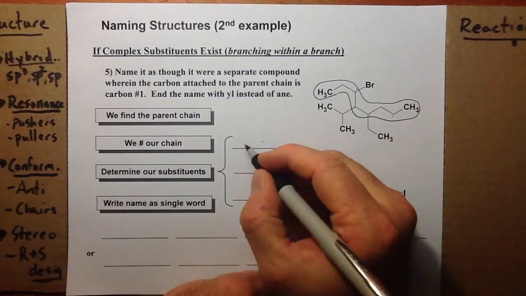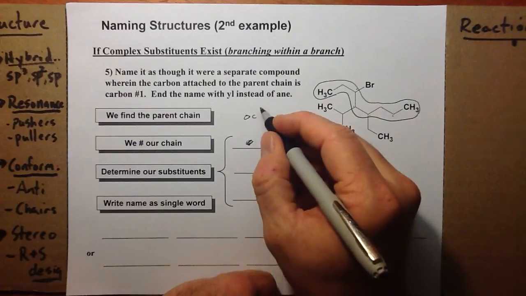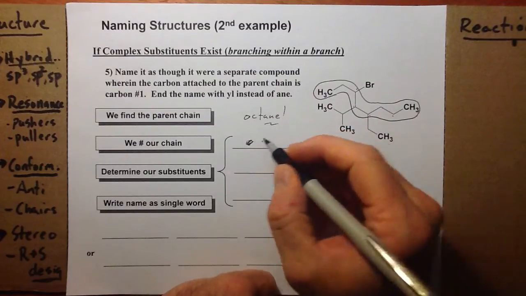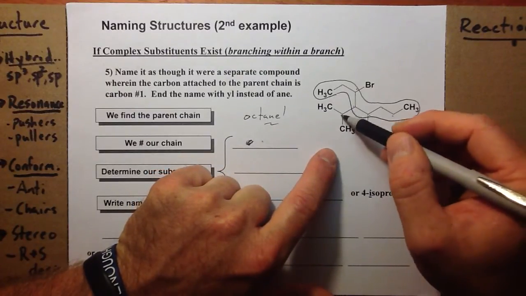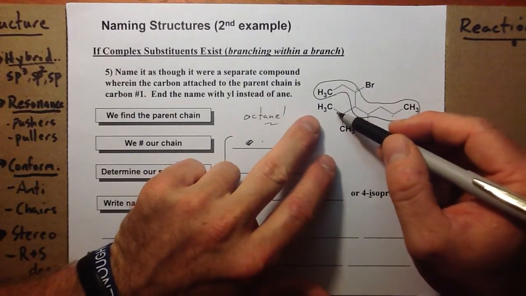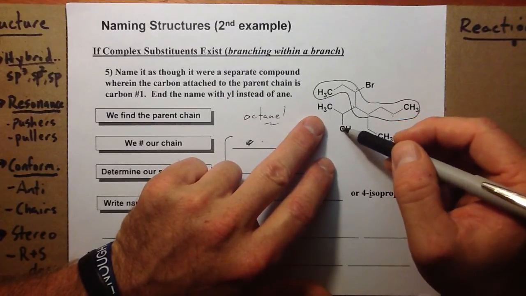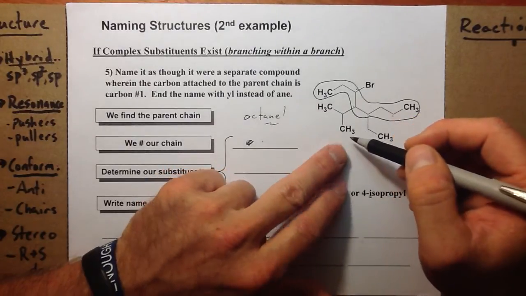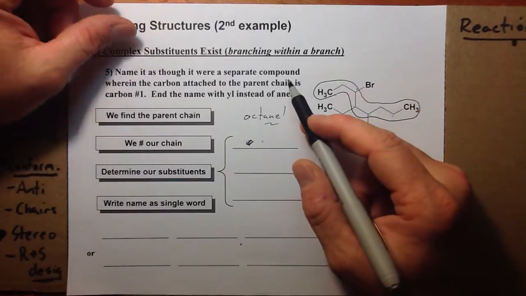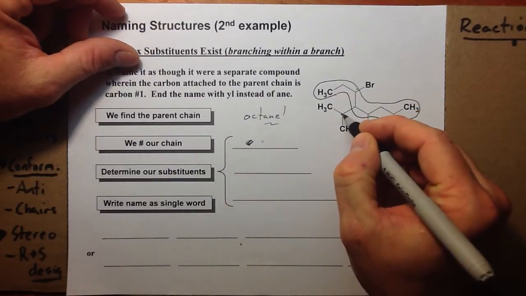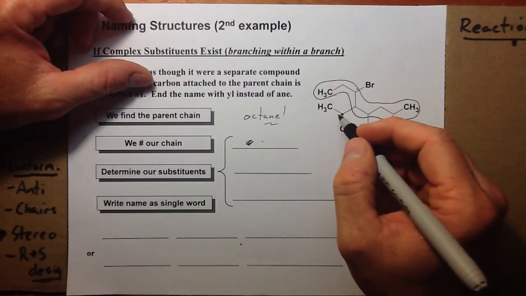So we have our octane. Let's put that up here, I need this for my groups. Octane is our parent. But we notice within this branch, we have a branch within a branch. So we can't just, without lifting our pen, trace that group. We have to pick up our pen to get this other methyl group. That's a complex substituent. We name it as though it were a separate compound, wherein the carbon attached to the parent is carbon 1, and we end the name with yl instead of ane.